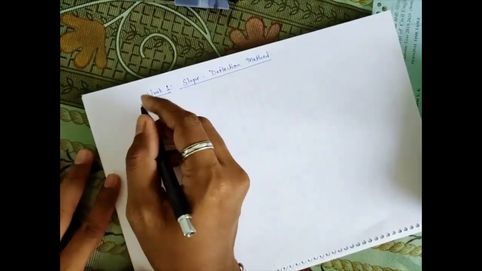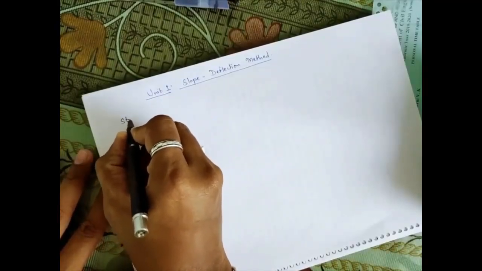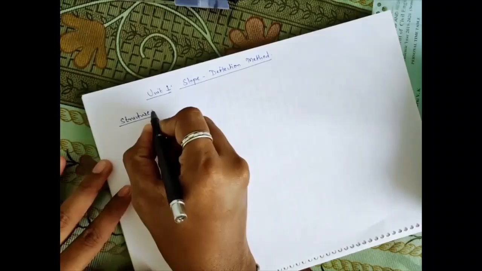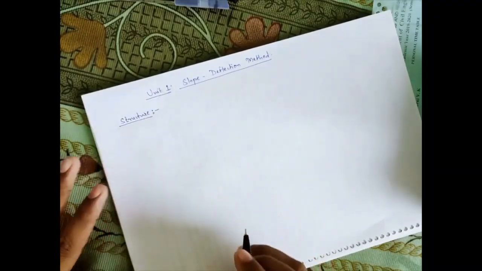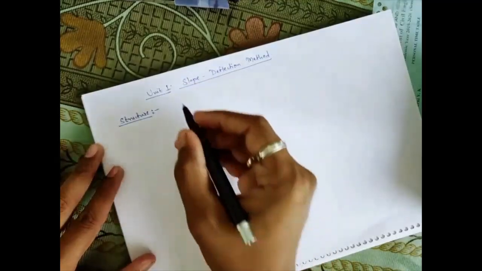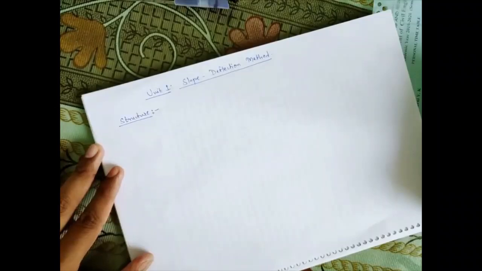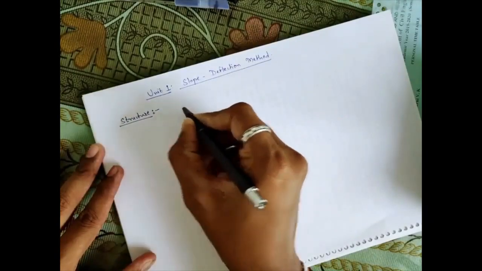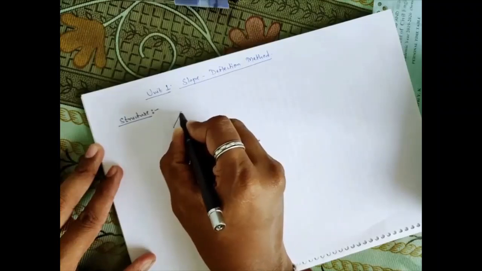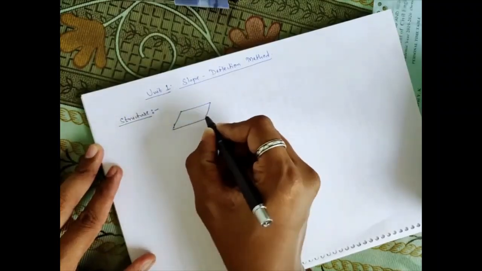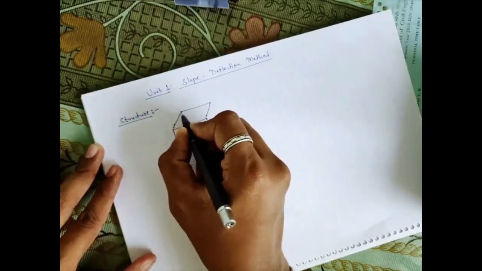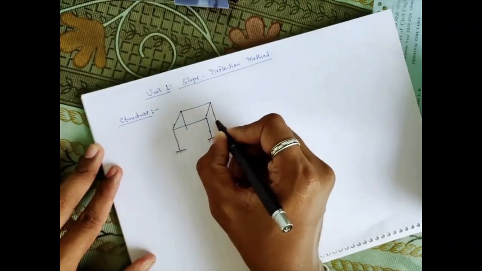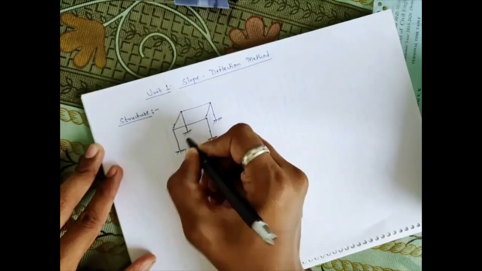Before starting this, we will see first what is the meaning of structure. From a civil engineering point of view, a structure can be said to be a group of structural elements like beams and columns forming a structure. That is, if I consider any one 3D diagram of a portal frame of any building, suppose the ends of which are completely fixed, right?